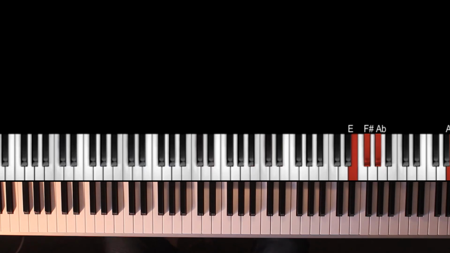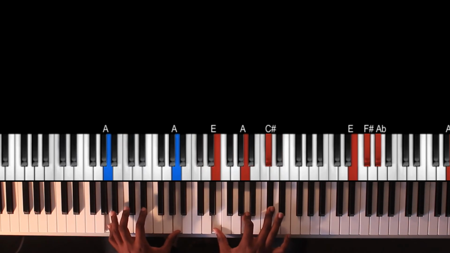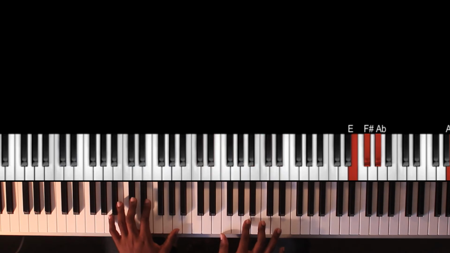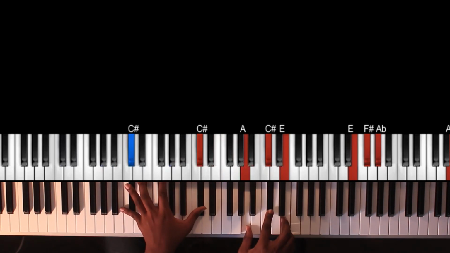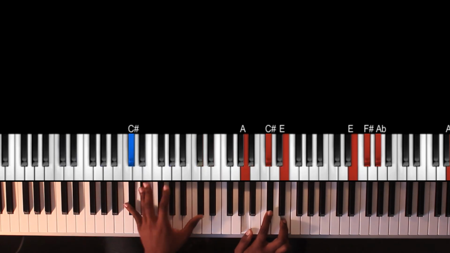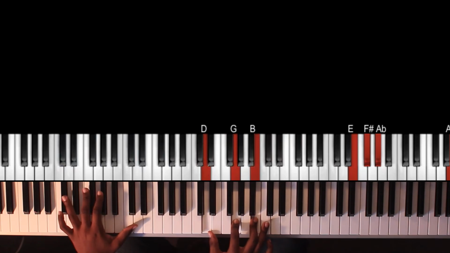Remember the first time I showed you how you can have the A minor, A. So instead of just having the A minor, A, you can actually walk up until you have that A. Then D minor, then G, then back to C.